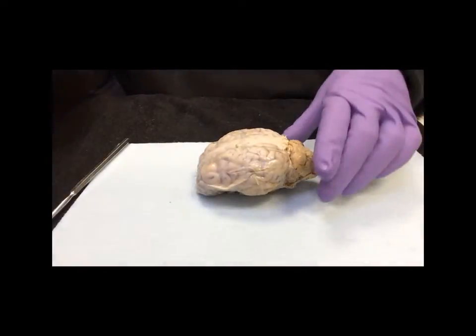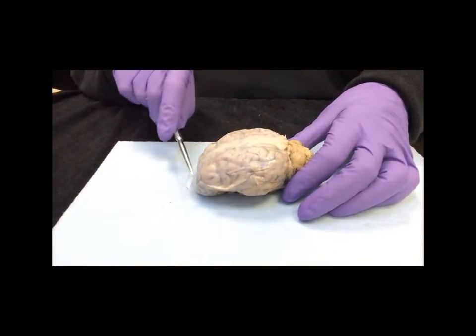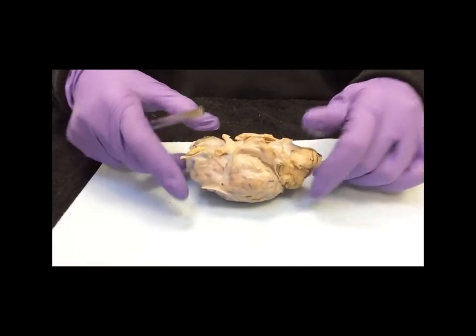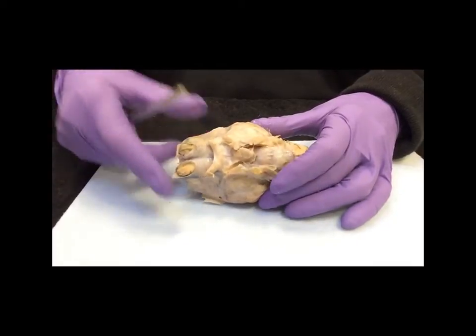The tough white coating on the outer surface of the brain is the dura mater. It completely surrounds the brain, offers protection. It is the outer layer of the meninges.